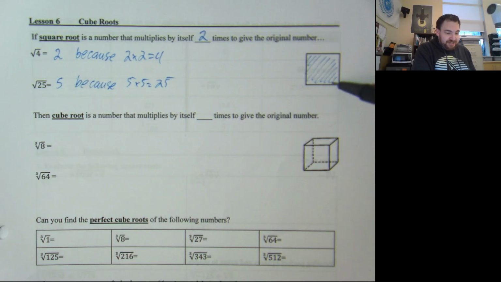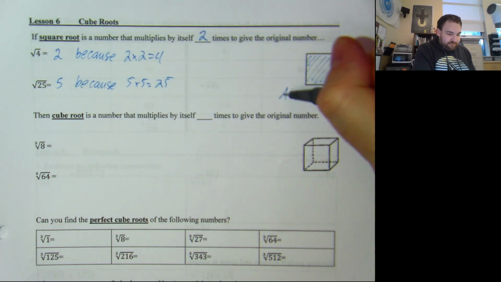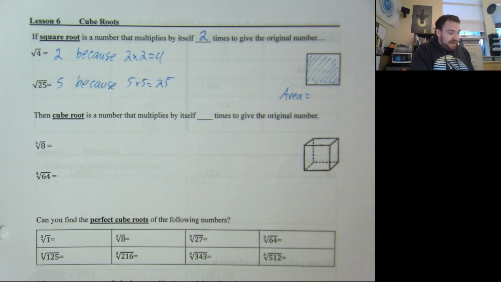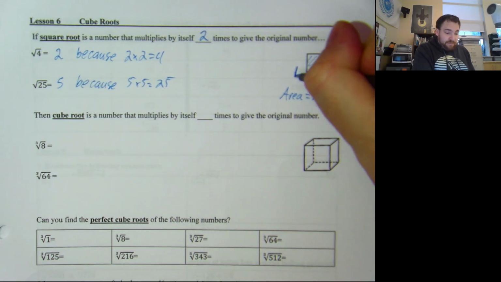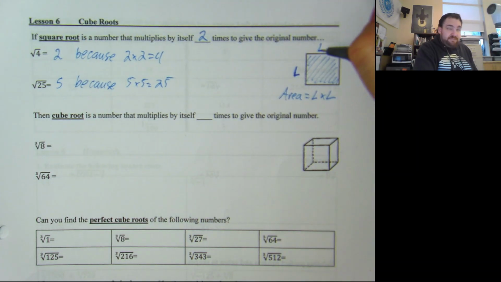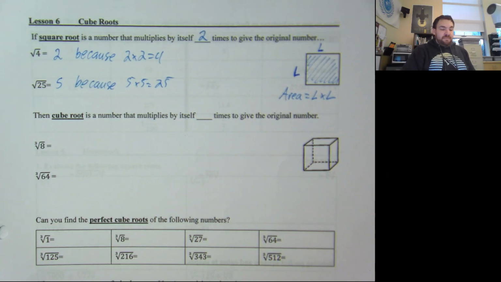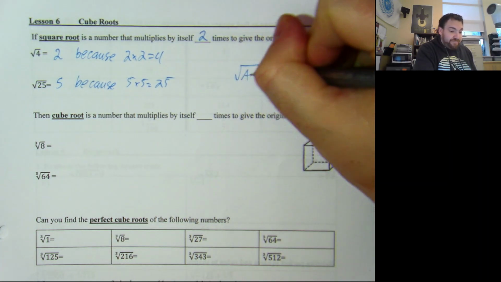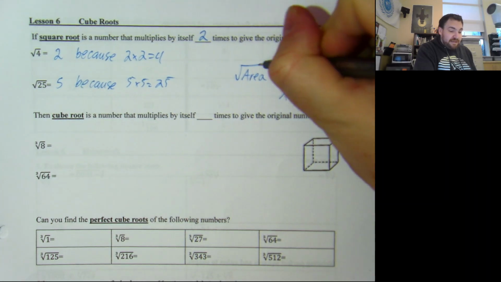So if this thing has a particular area, the area is equal to, because it's a square, a length times a length. To find the length, all we're going to do is take the square root of the area. So the square root of the area, yes, Ethan, is equal to the length.